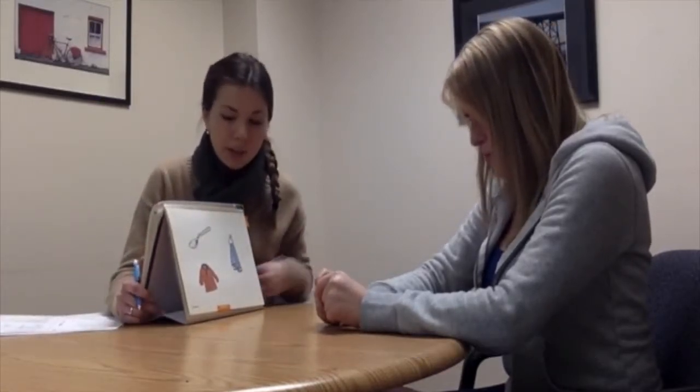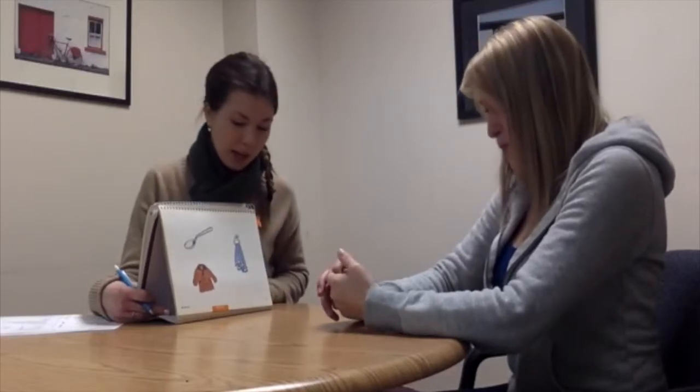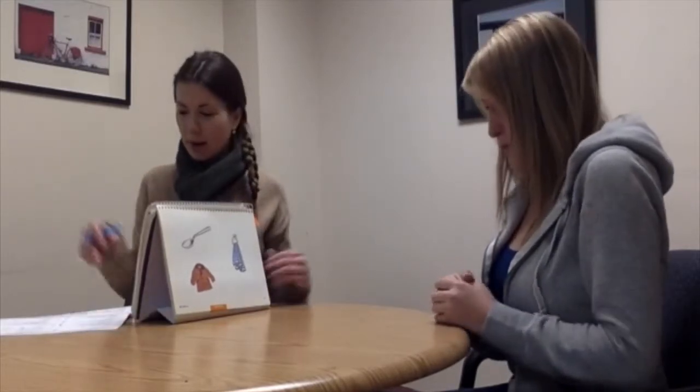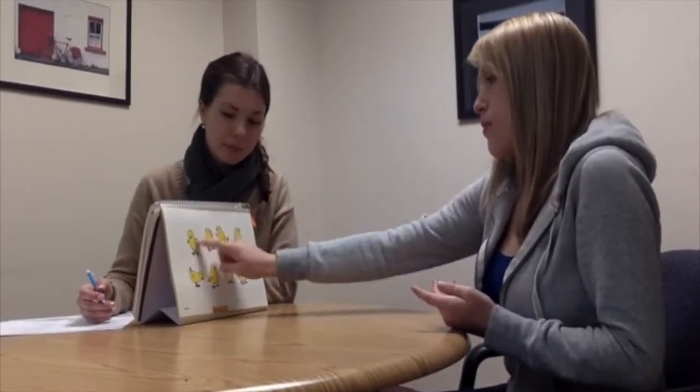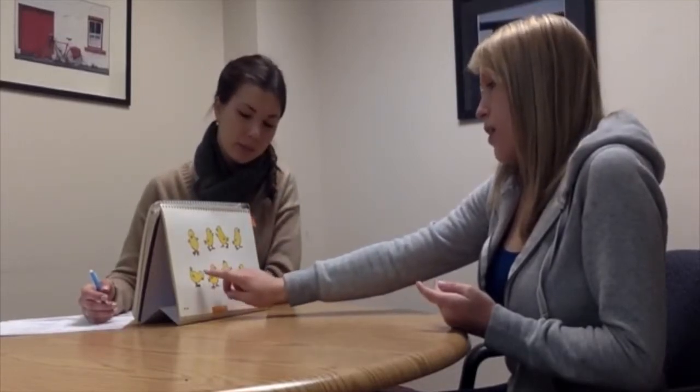Okay, can you tell me what this is? No? What about what this is? Okay. Now look at all the little chicks. Can you count them, please? Can you count out loud, please? Lots. Okay.